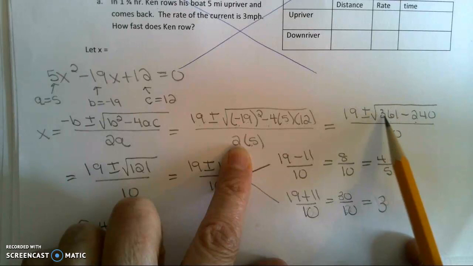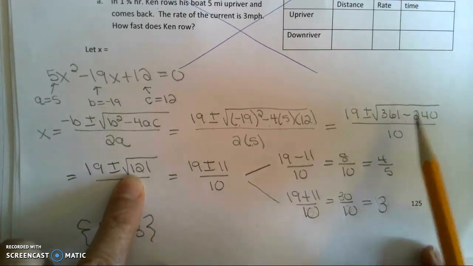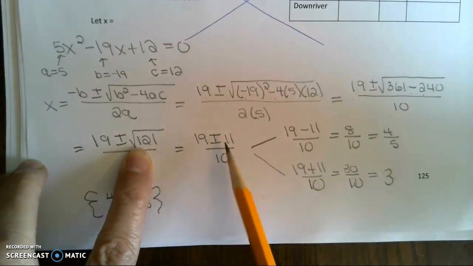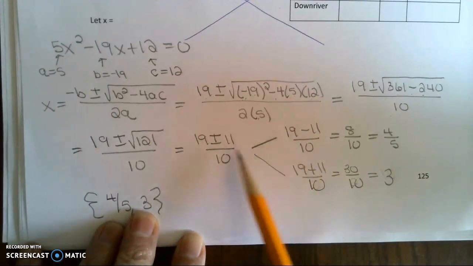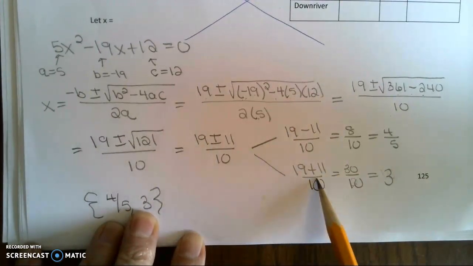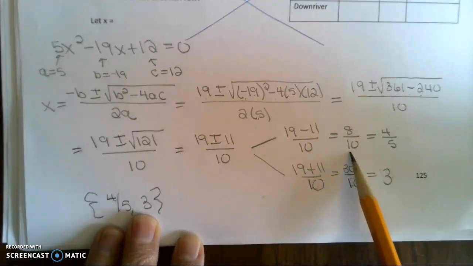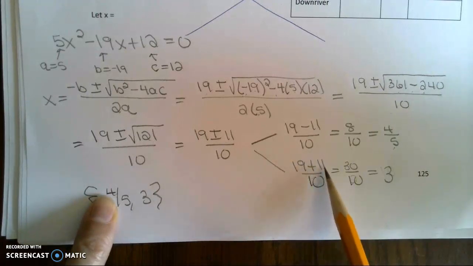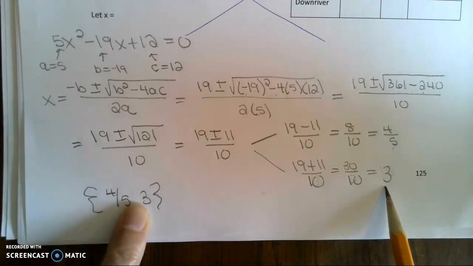Okay, now I'm going to go ahead and subtract these two, and that gives me 121. 121 is a perfect square. The square root of 121 is 11. So I get 19 minus 11 over 10, and then 19 plus 11 over 10. 19 minus 11 over 10 gives me 8 over 10, which reduces to 4/5. That's one answer. And 19 plus 11 gives me 30. That divided by 10 gives me 3, and that's my other answer.